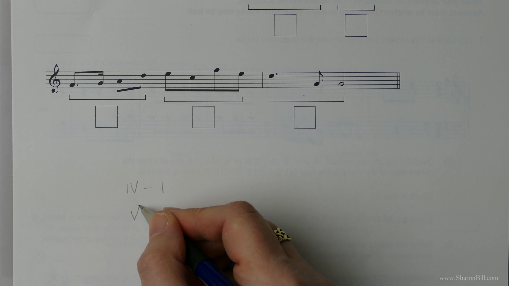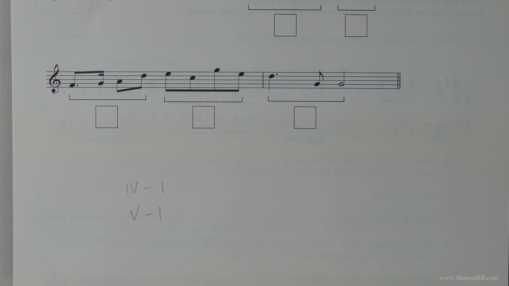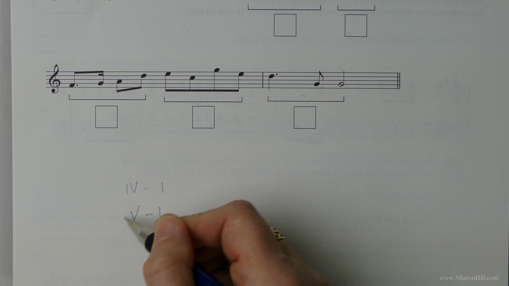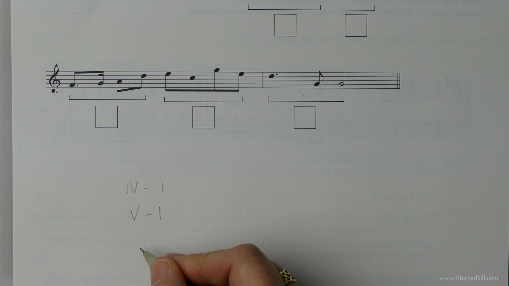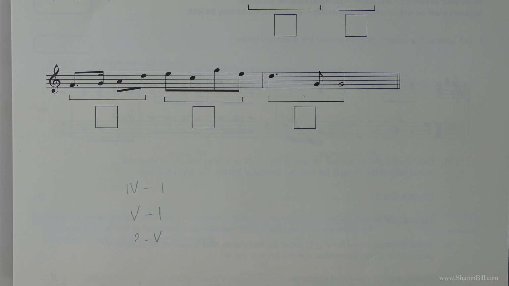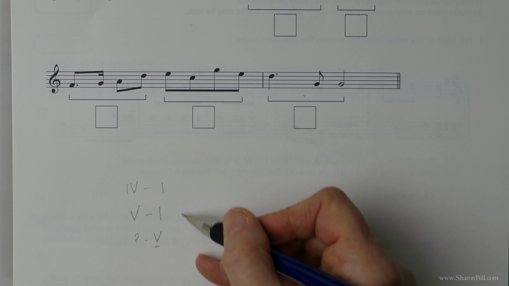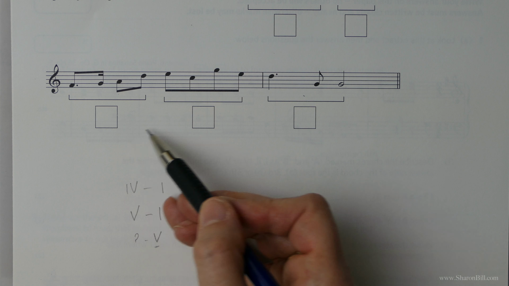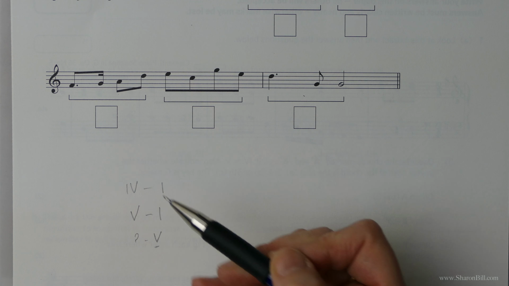We have our perfect cadence, which is 5-1, a much stronger close. Or we could have anything to chord 5, which is the imperfect cadence, which literally leaves you hanging. It just doesn't sound finished at all. So we've got to choose those, and then we've got a lead-in chord here as well.